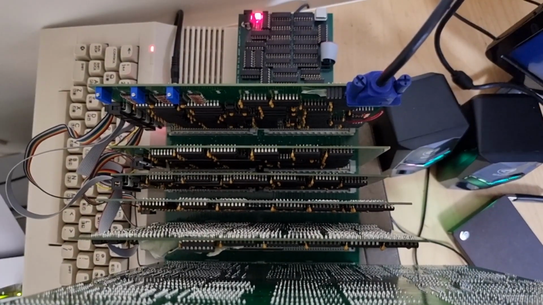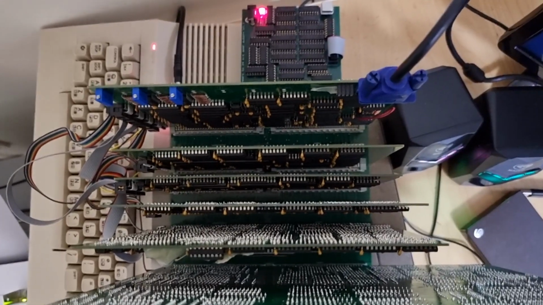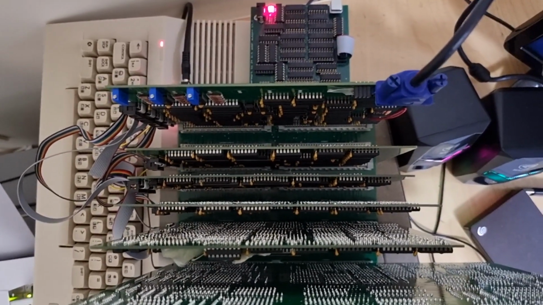Hi and welcome back to this build status update for the new backplane.